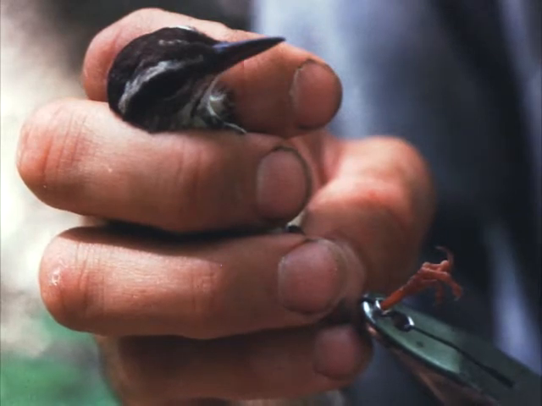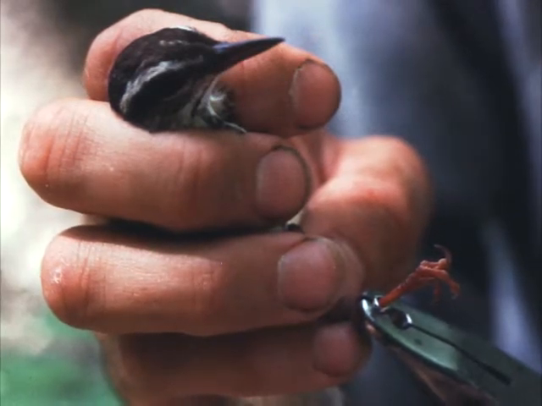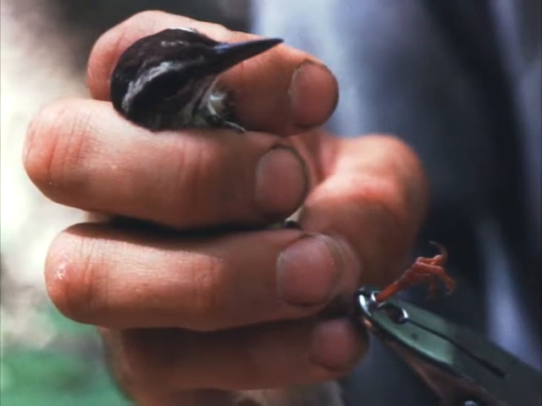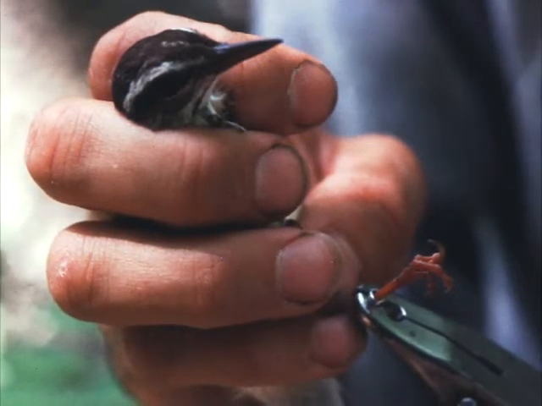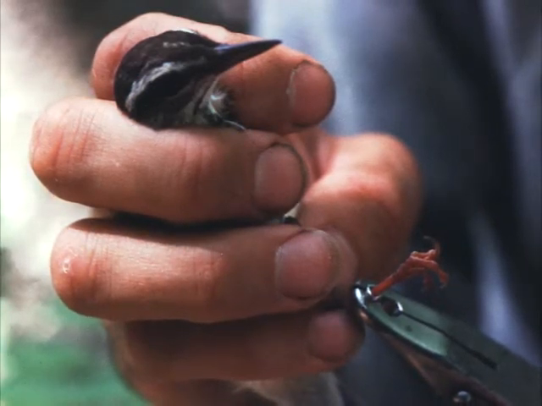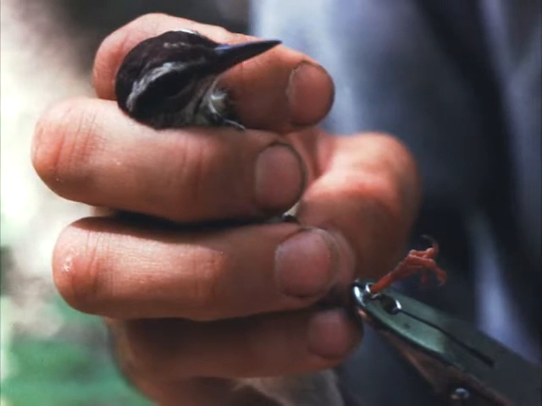And so once a bird is banded, now we have an individual within a wild population that's marked. And if we capture a bunch of these and mark them, now we have a proportion of the population that is banded.